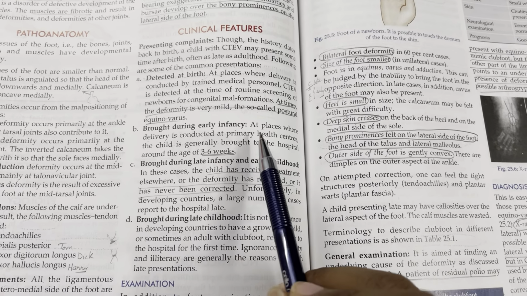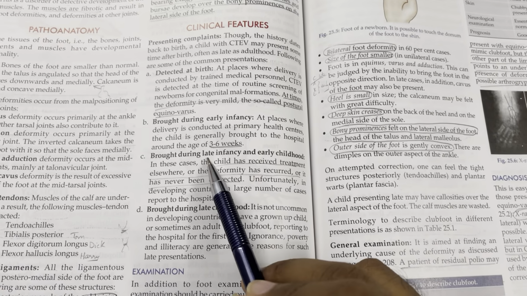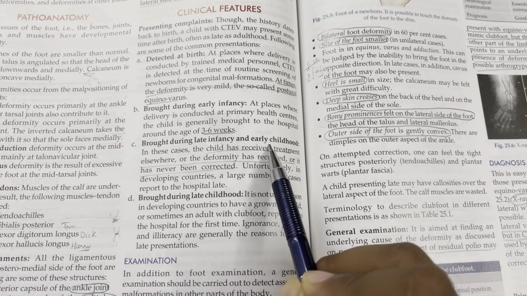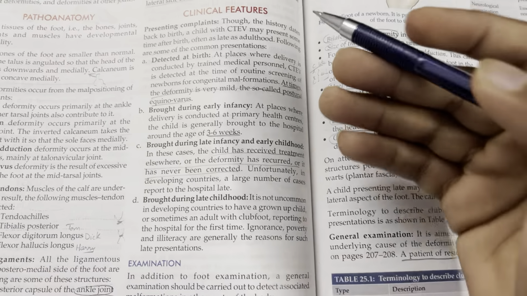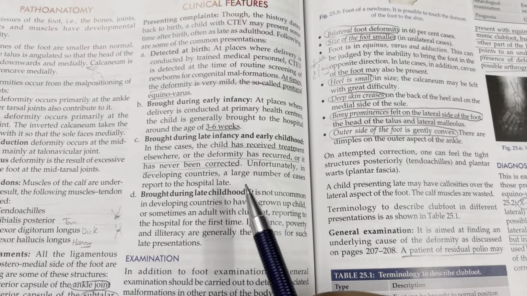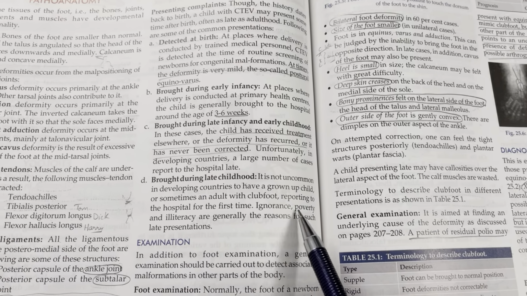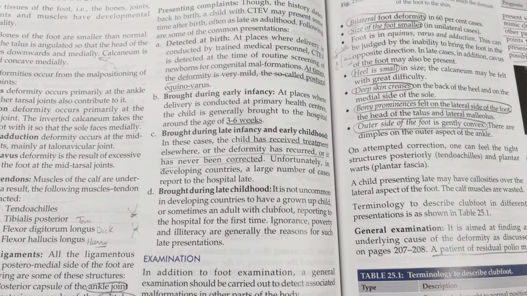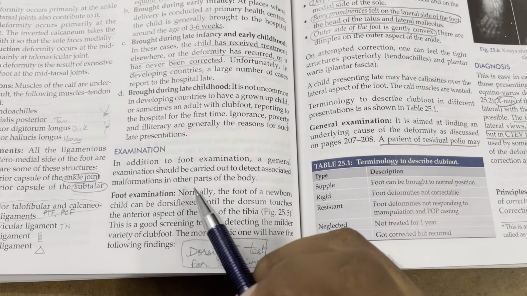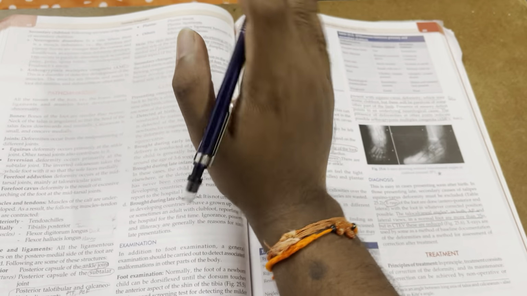When the delivery is conducted at a PHC, then the child is referred after 3 to 6 weeks. Then the child can be brought during late infancy and early childhood. So he has received treatment elsewhere, or the deformity has recurred, or it has never been corrected. Then the children can also be brought during late childhood, and ignorance, poverty, illiteracy are the reasons for such late presentations.